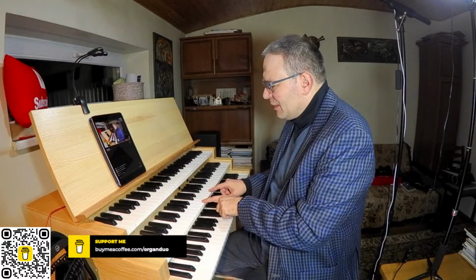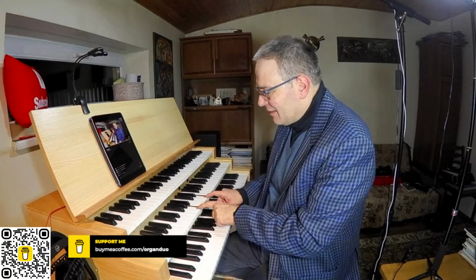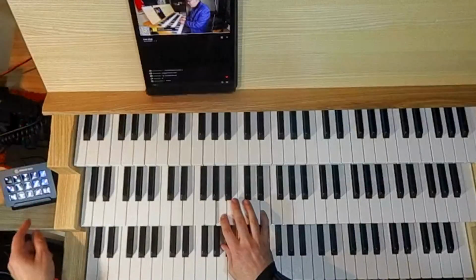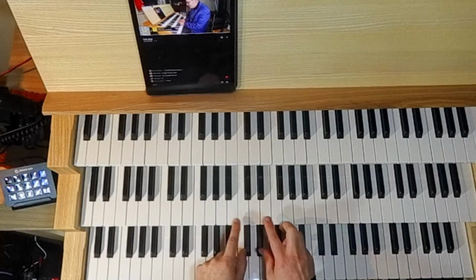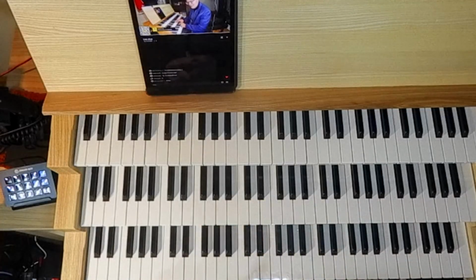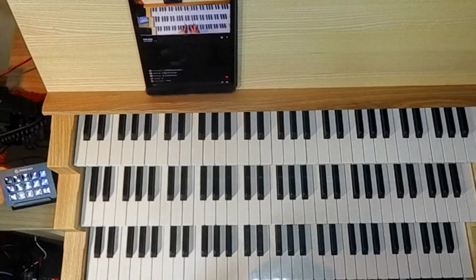And between C and G there is a perfect fifth, and A to E there is a perfect fifth, right? Let me show you. C and E, C and G perfect fifth, A and E perfect fifth, and we broke rule number 3 again, right? That's why we need to keep the notes stationary if they are common notes.